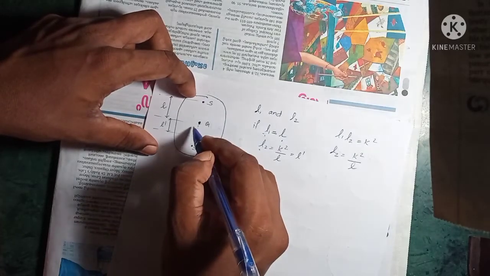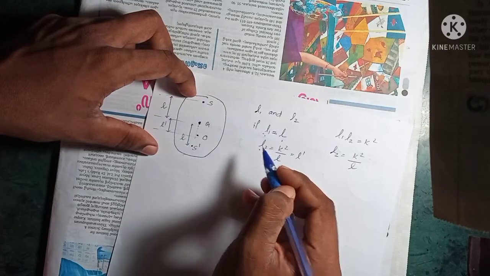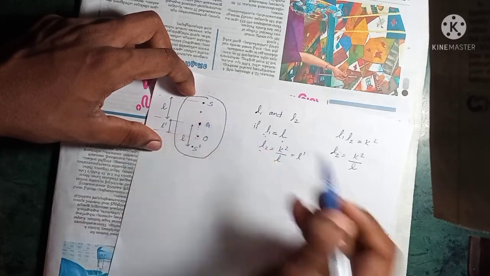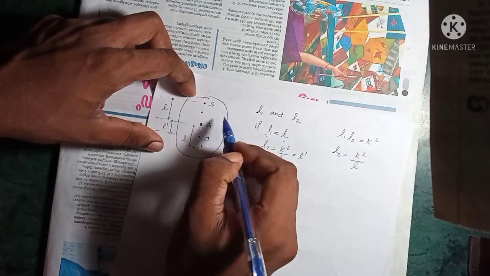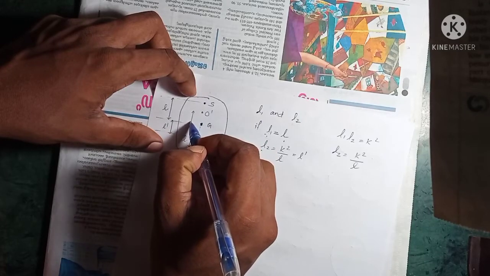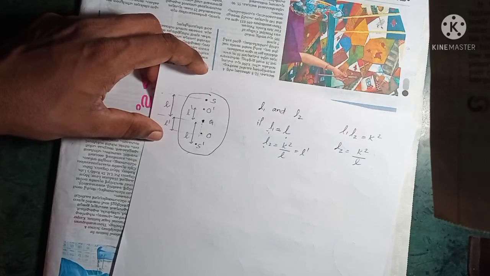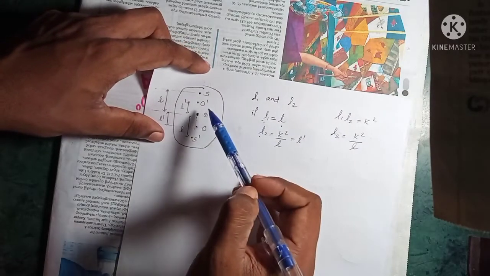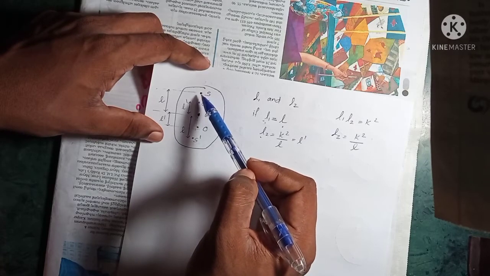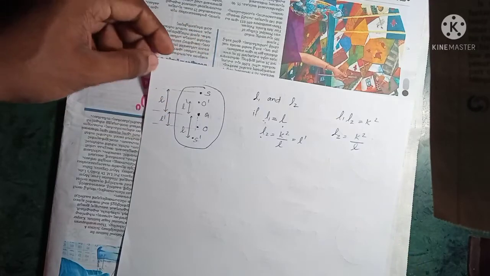Then if this distance is L, L2 should be somewhere here, which will be O dash, and this distance will be L dash again. So these are the 4 points. If we oscillate the pendulum in any of these 4 points, we will get the same time period.